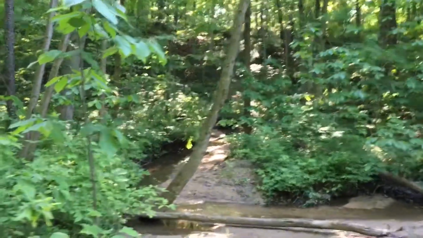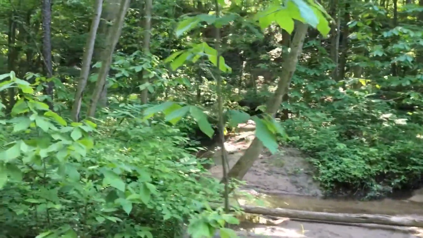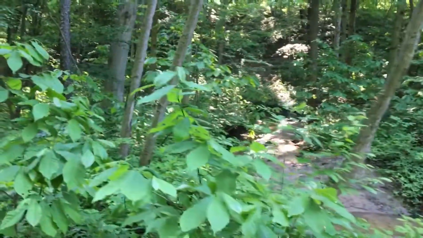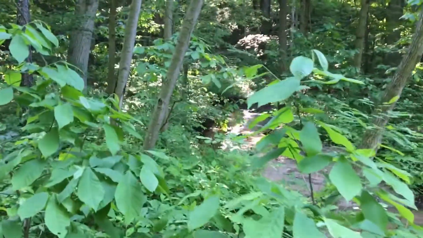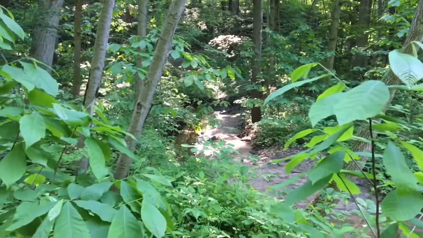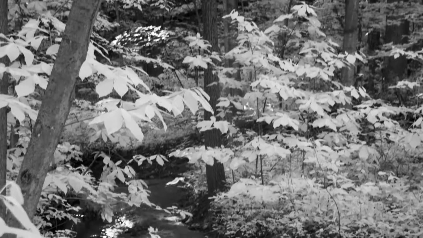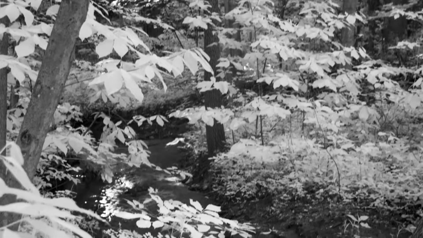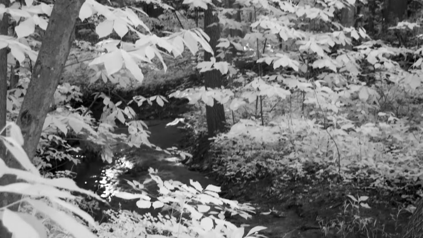So I'm going to move over a little bit and see if I can find a better vantage point to get the highlights on the water and on the bank. So right here will work for me, and I think that's going to work well. So consider your location and what you can do to help preserve it for other people as well.